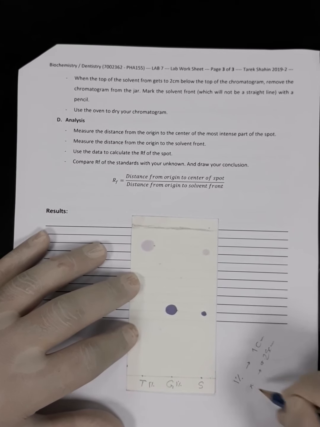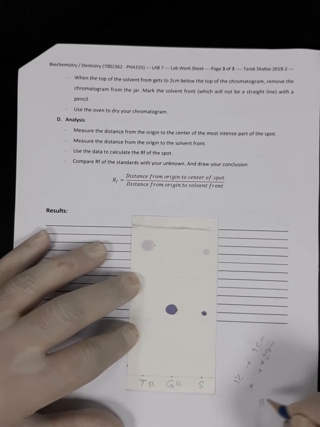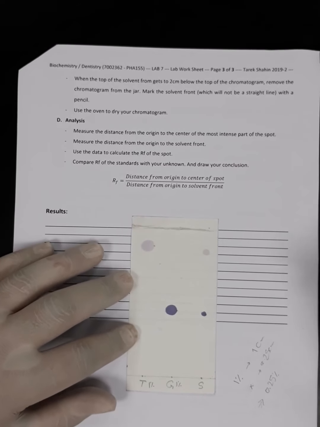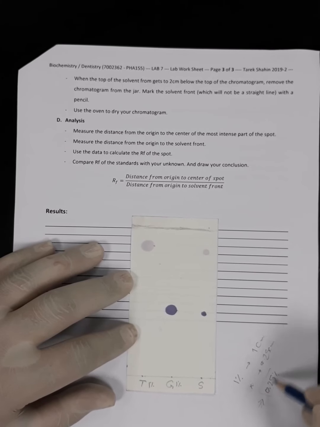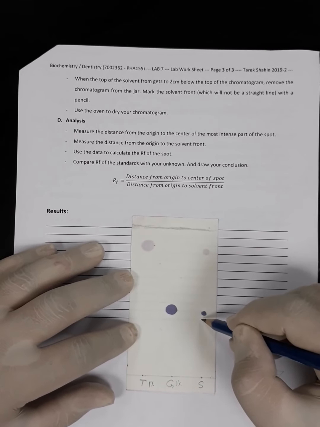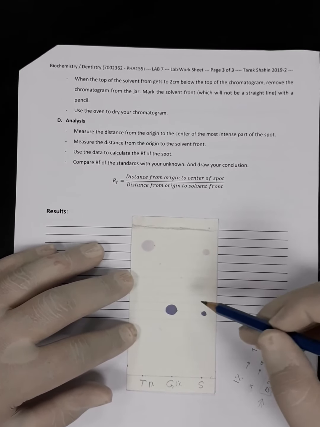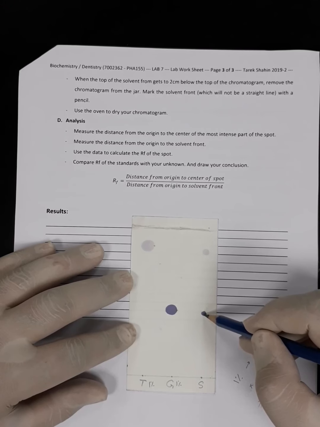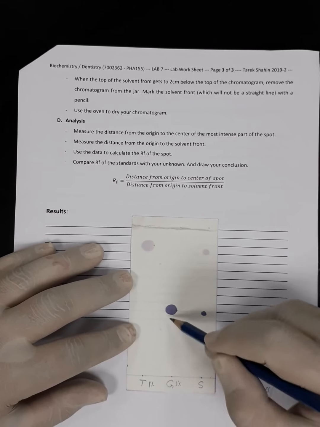So what would be the concentration? By cross multiplication, we will find out the concentration is 0.25%. Of course, this is not a very accurate way to get the concentration, but we can get a relative concentration. We can say that the content of glycine inside the sample has a much lower concentration than 1%, because we are going to compare it with the standard glycine.